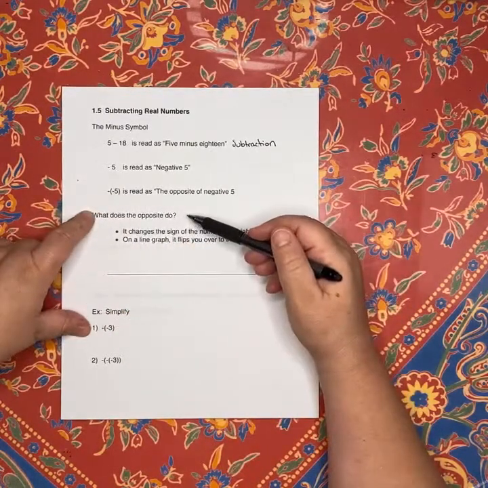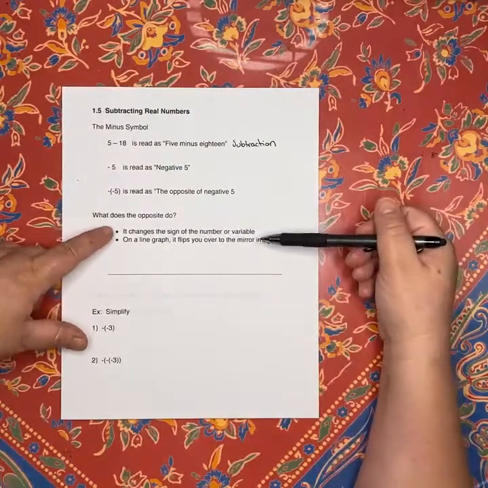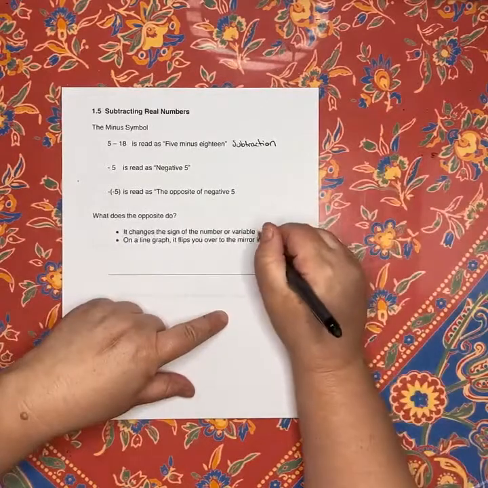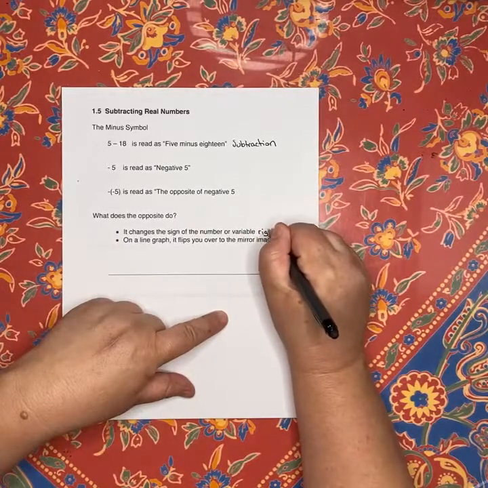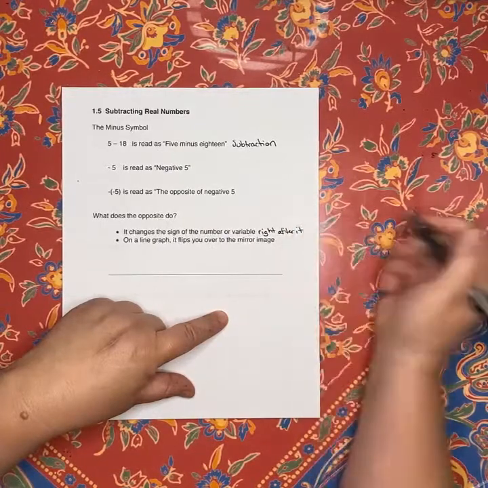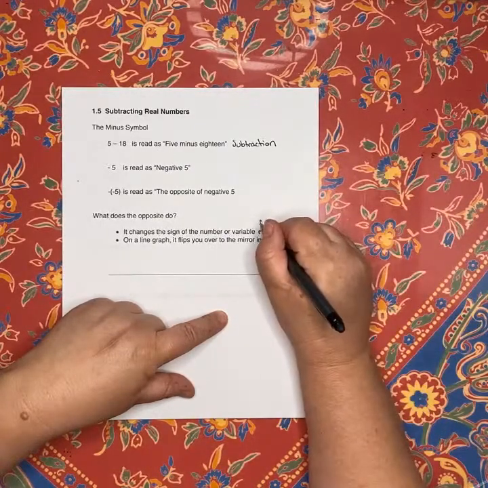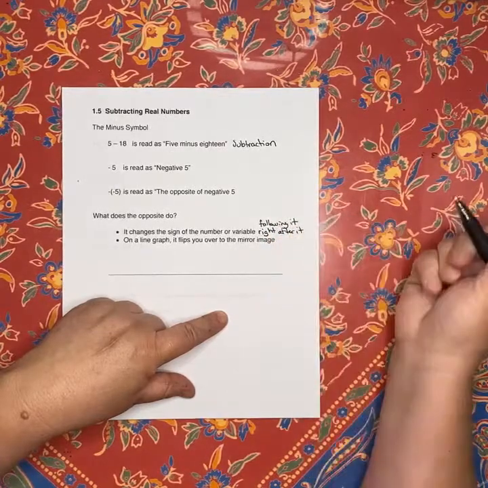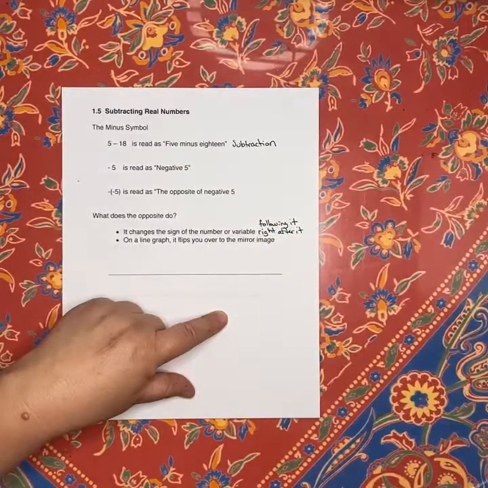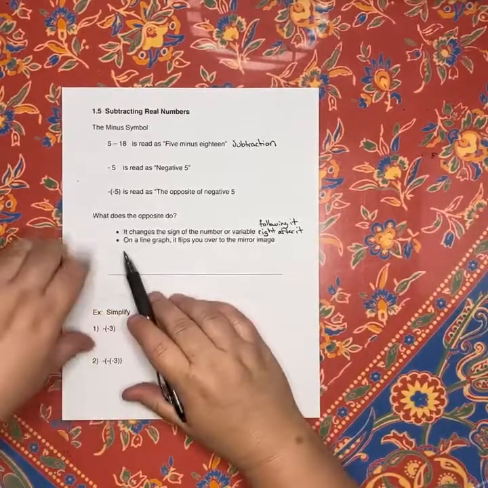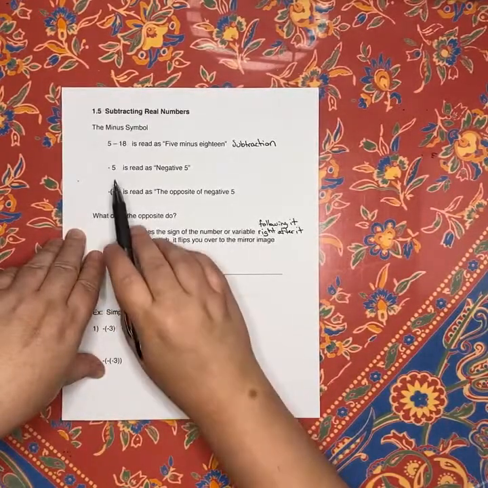What do opposites do? Opposites change the sign of the number or variable following it. I realized that I like the phrase following it better. Of course, my brain didn't tell me to use following it until after I'd written down right after it, but you get the gist.